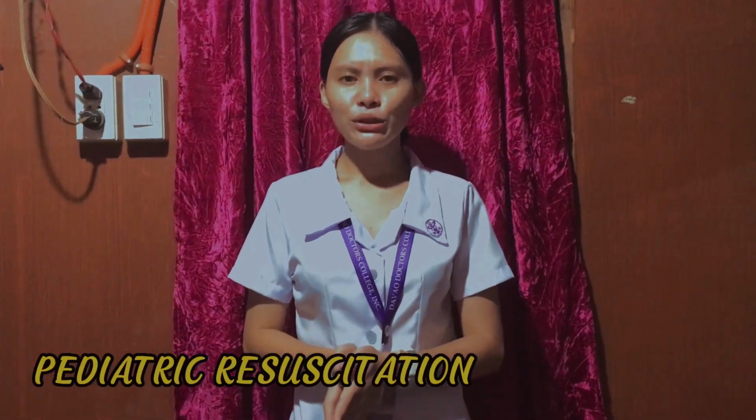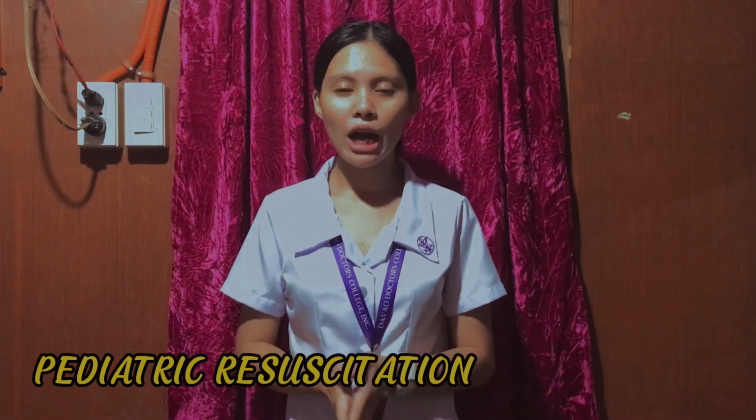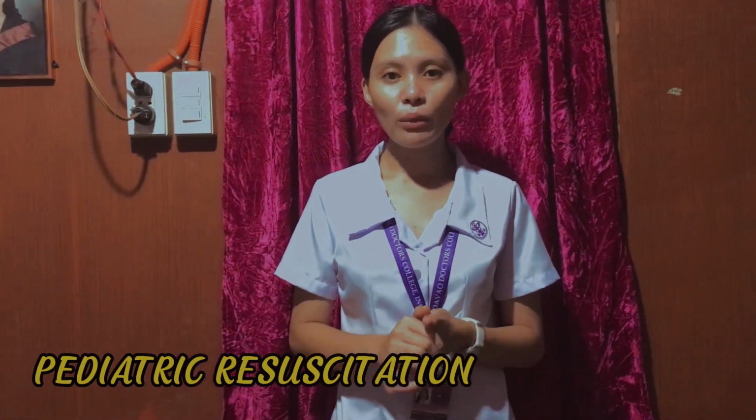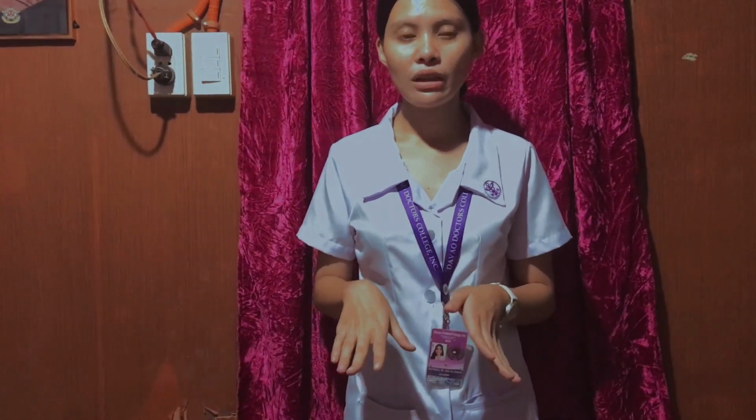Right now I'm going to do the pediatric resuscitation. The pediatric and adult CPR have the same procedure, but the only difference is in how we do the compressions. The first thing that we're going to do is check for the safety of the scene. We're going to check the environment if there's any hazard that can aggravate the patient's condition and that can harm me. Next, we're going to check the level of consciousness of the patient. So we're going to check for the response.